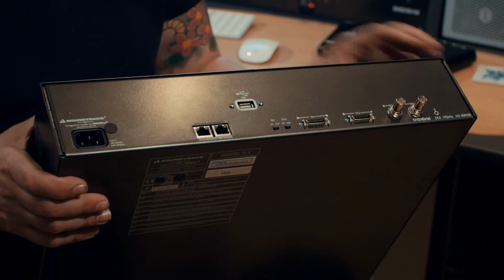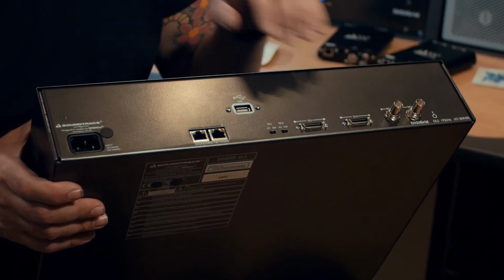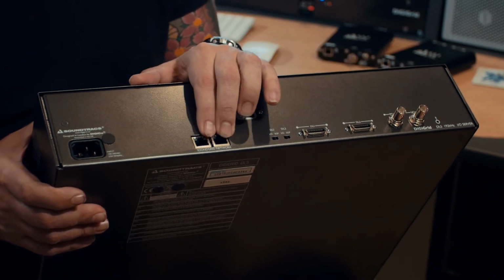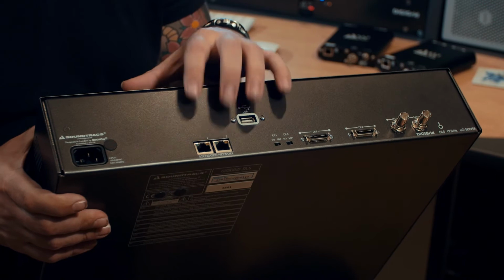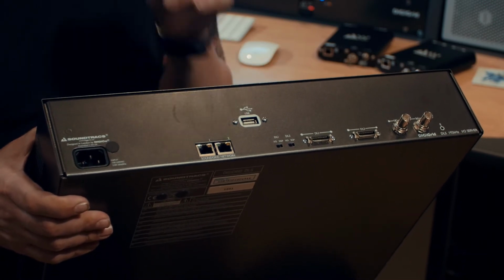Let's first have a quick look at the back of the units. So this is the back of the DLS. We have our word clock in and out again, just like on the other units for clocking. We have our network switch, a 2-port switch built in. So as part of a bigger network system, we haven't got to buy external switches. We have something built in for you.